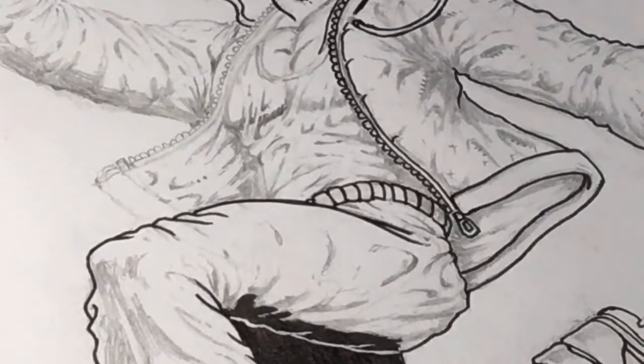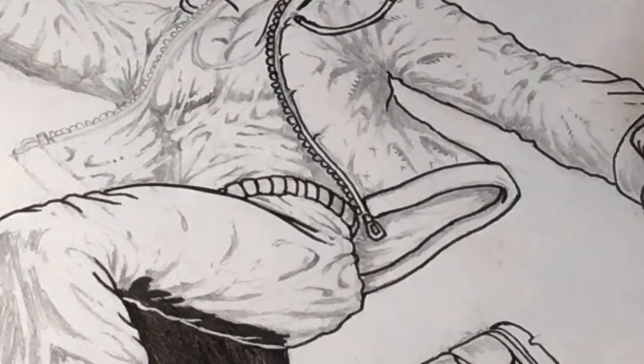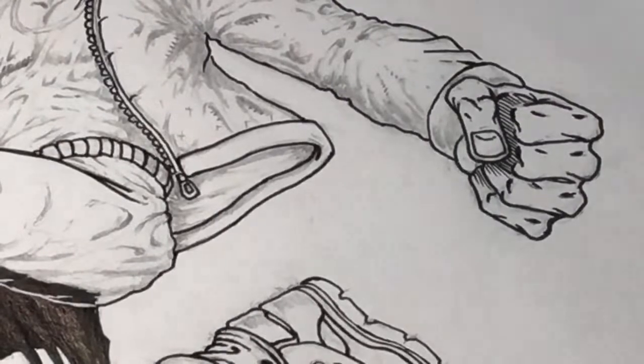And I feel like something else should be right here. Yeah, another mark. And I'll black this in, put some little lines going up there, make it look like something that's worthy.